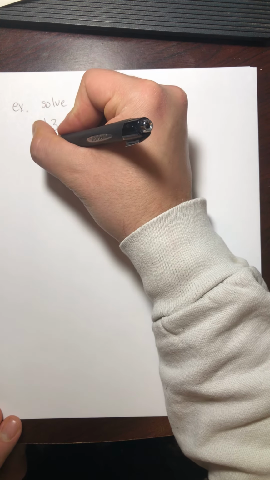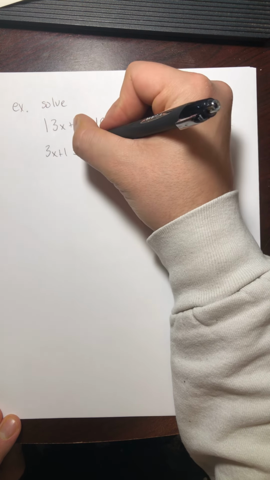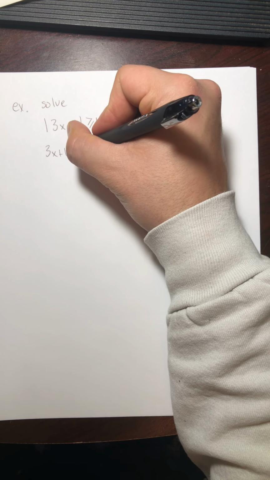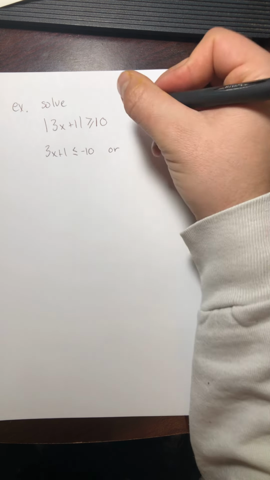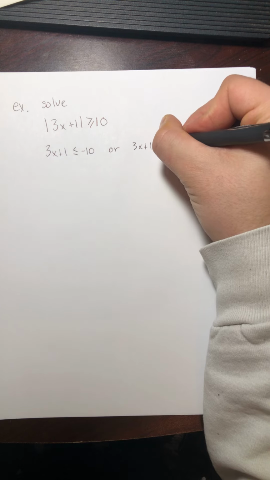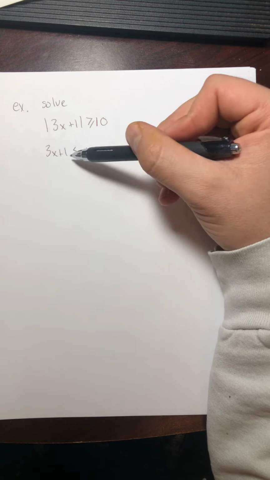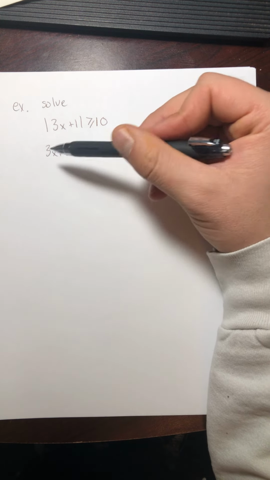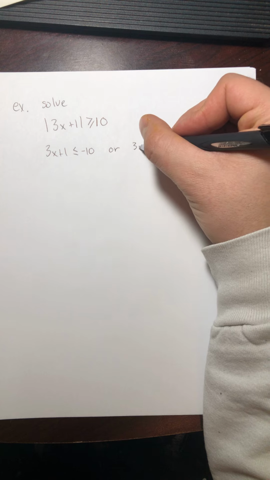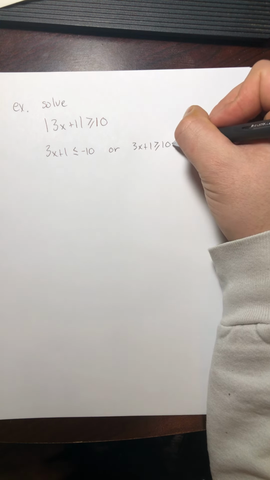Okay, this absolute value inequality splits up into 2 statements: 3x plus 1 less than or equal to negative 10, or 3x plus 1 is greater than or equal to 10. Remember, this part of the statement covers the negative side of the number line, the distance that is farther away than 10 units on the negative side, and this side takes care of the positive side of the number line.